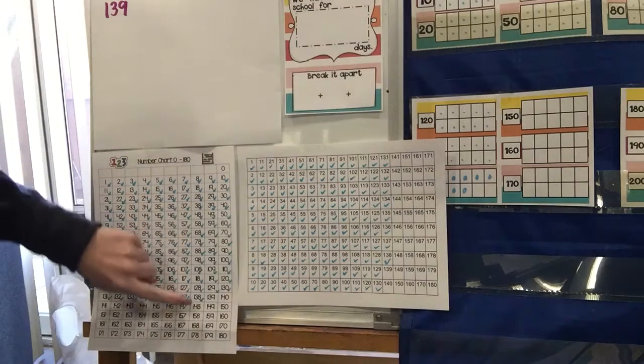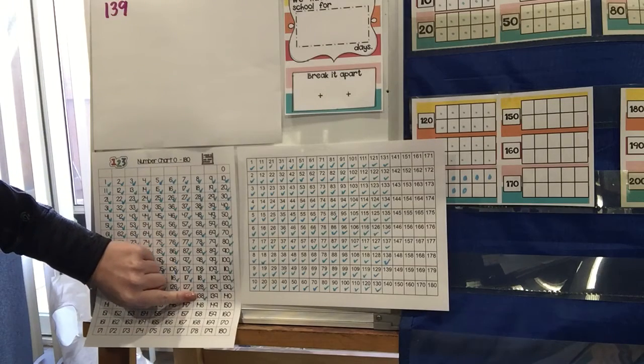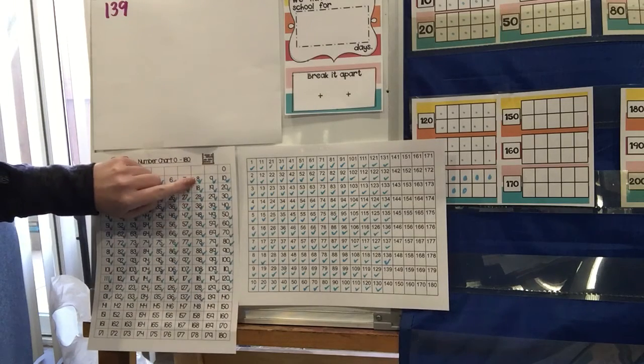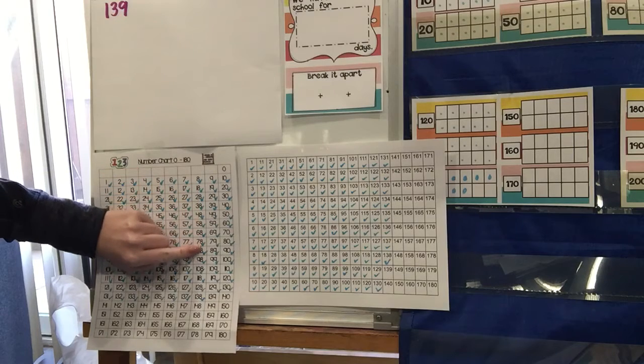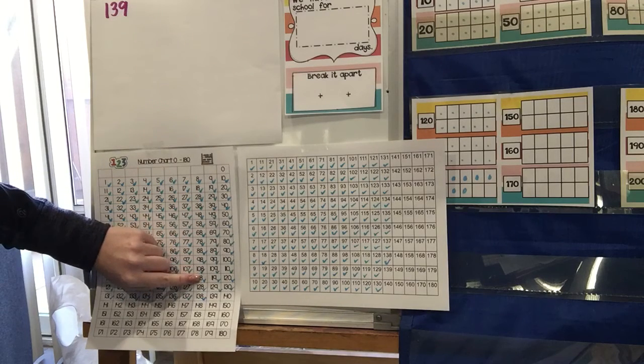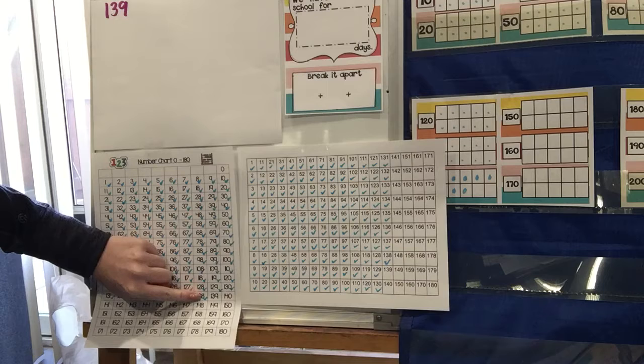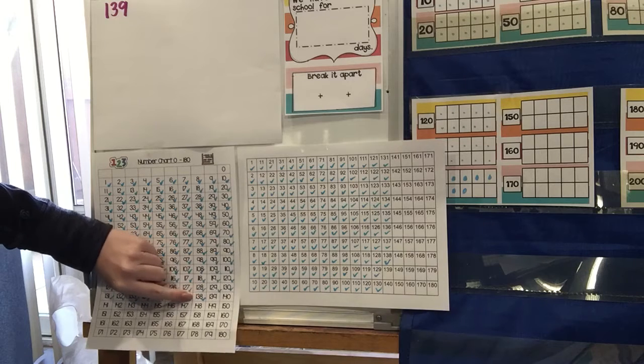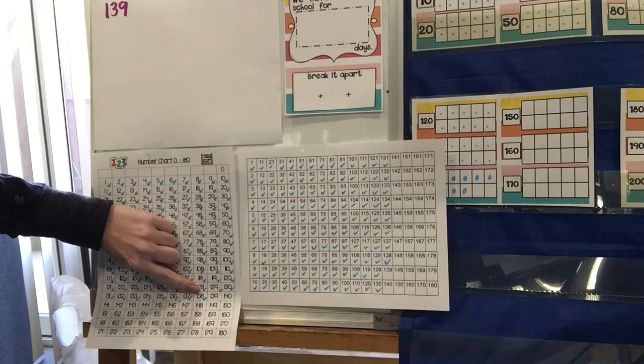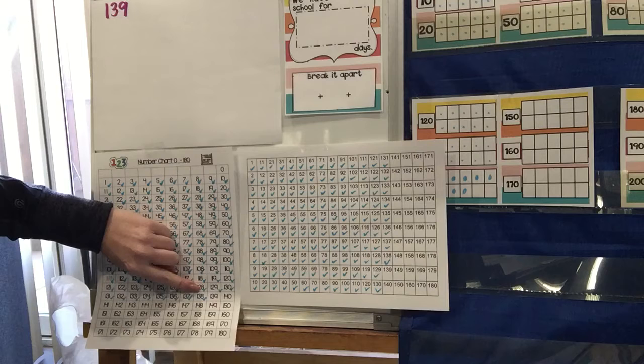And so hopefully you can see this and notice that this whole row right here, 8 is in the ones place, all the way down to 138. And so 138 actually looks like 13 and then 8. And it's interesting because 13 is how many groups of 10 there are. So it's like 13 groups of 10 and then 8 ones.